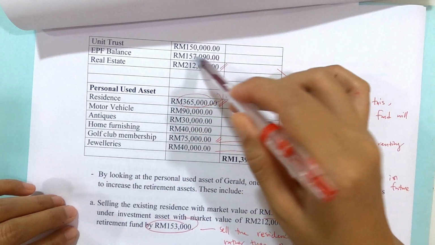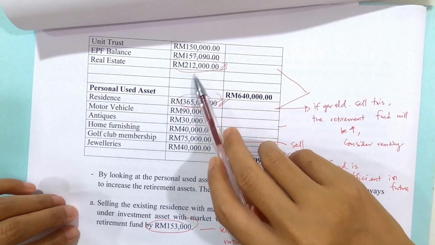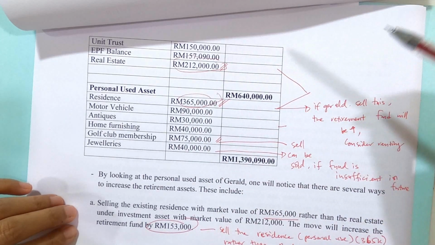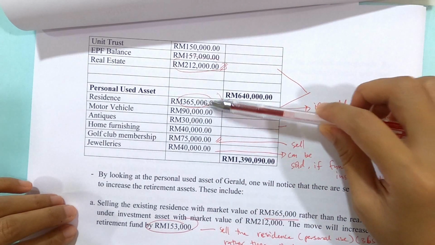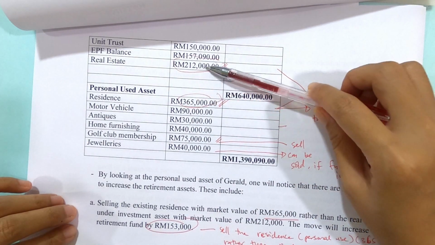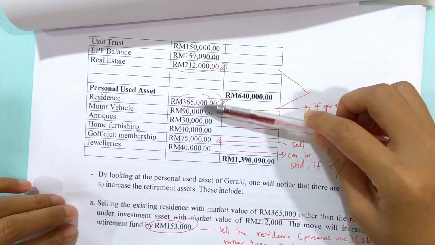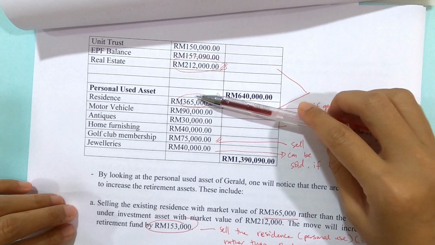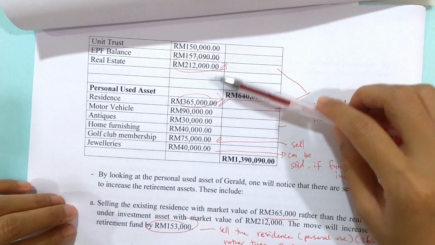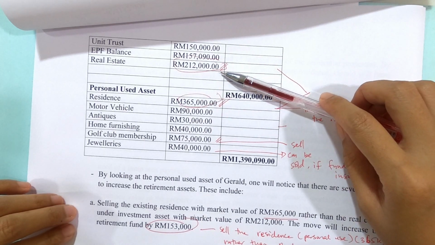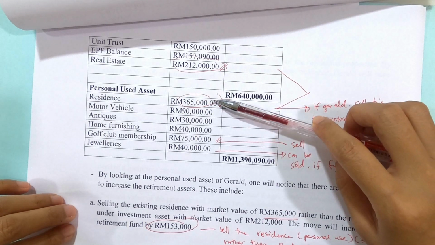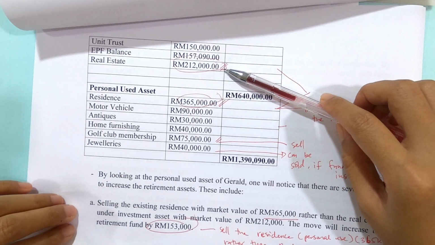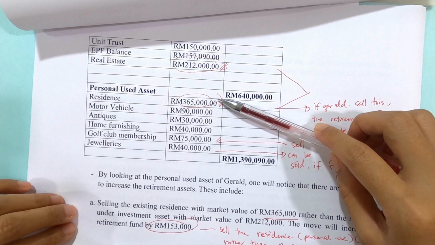At the same time, the client also has a real estate of 212,000. Therefore, if this client sells this residence and maintains the real estate, they can actually expand the retirement fund because this is higher than this real estate. So that is one point: sell the residence and maintain the real estate, for example.